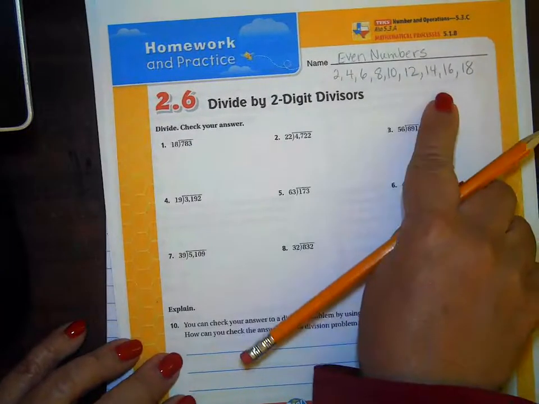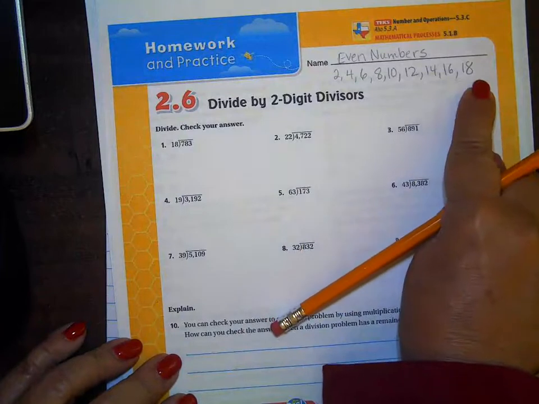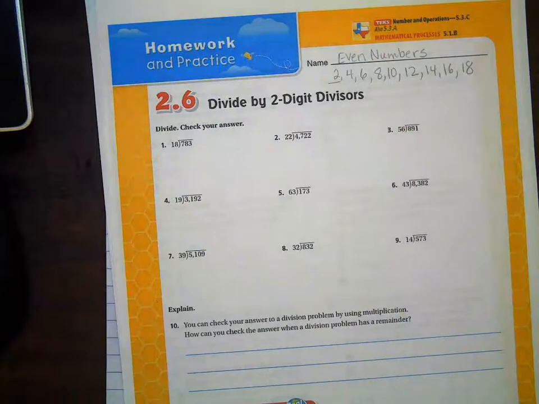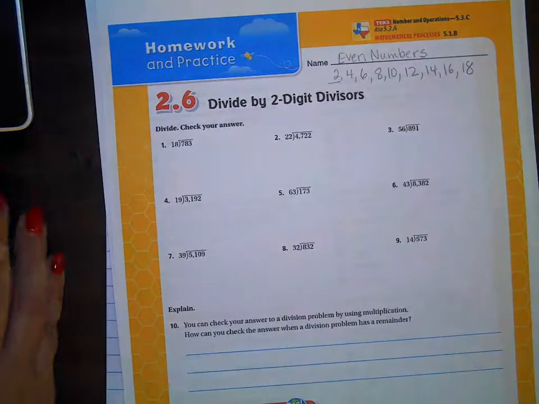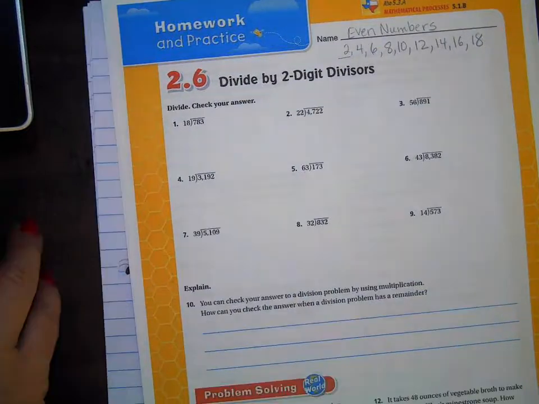Going back on our review with composites, all of these are composites except for which number? You're right, except for number 2. Number 2 is a prime number because it only has factors 1 and 2. That was clever. All right, let's get started.